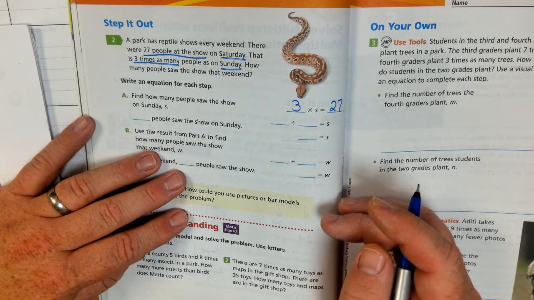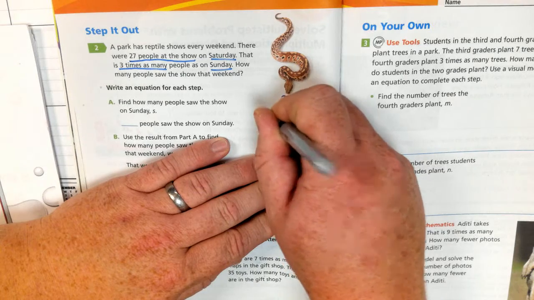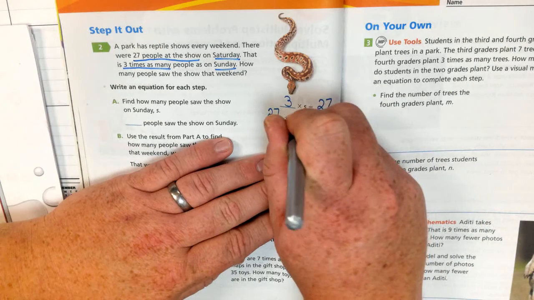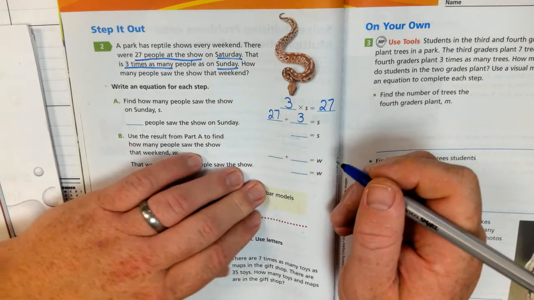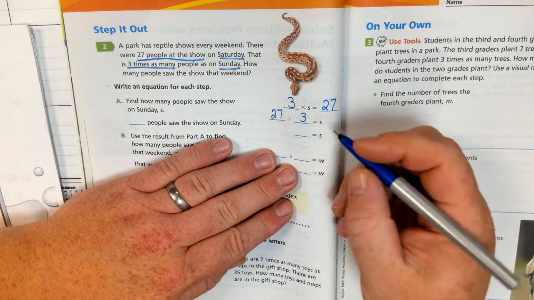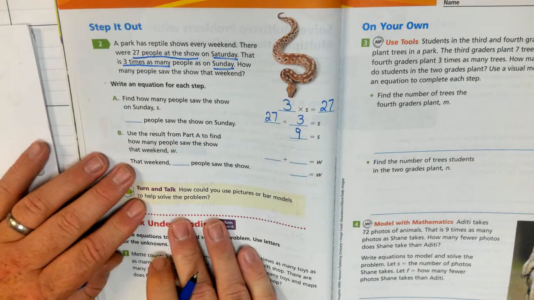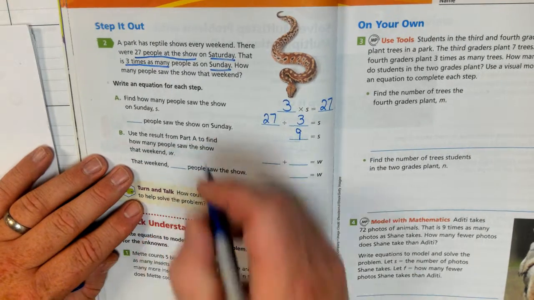So then we would use division to help us to say the inverse of that, the opposite. 27 divided by 3 equals S. So if you know your multiplication facts for 9, then you would know that S equals 9. Okay? 9 people saw the show on Sunday.